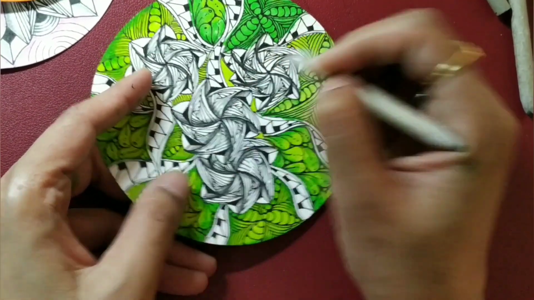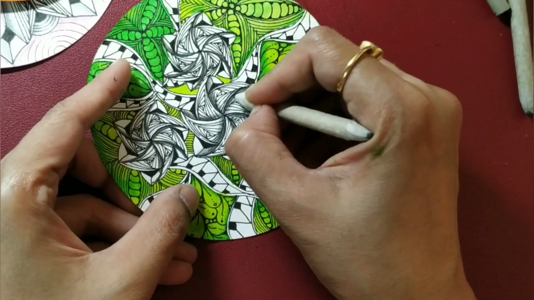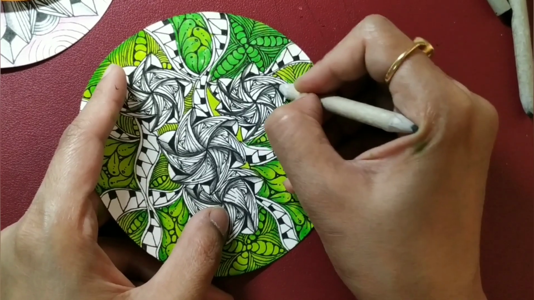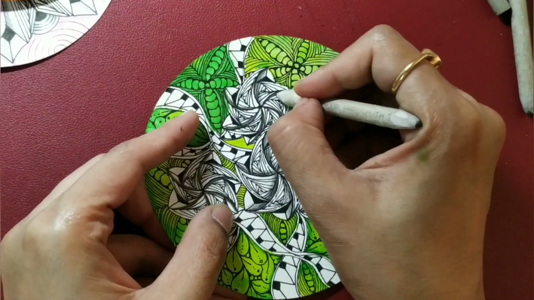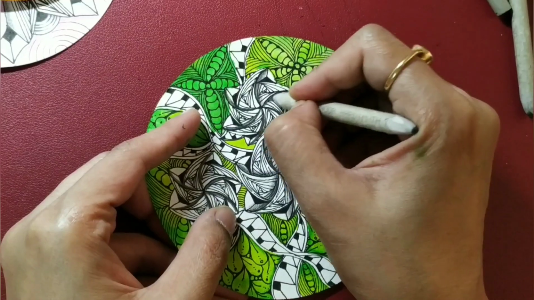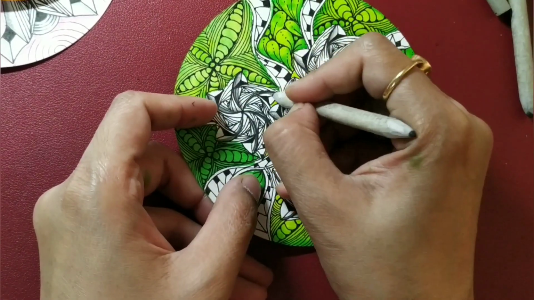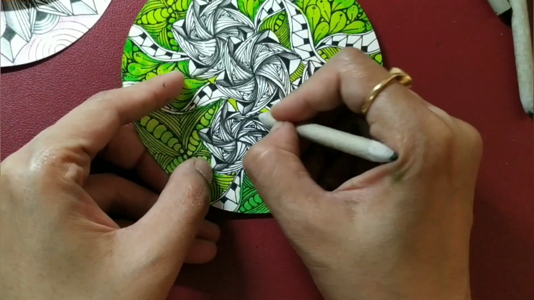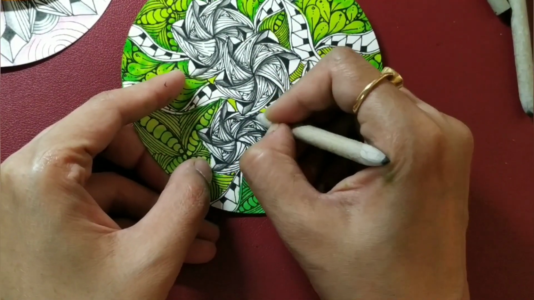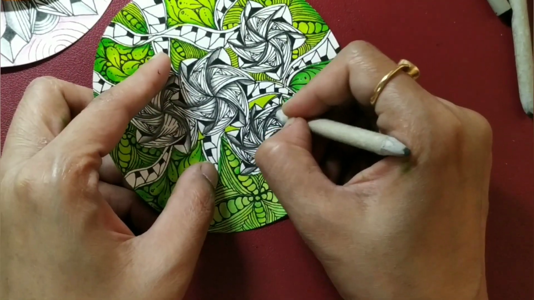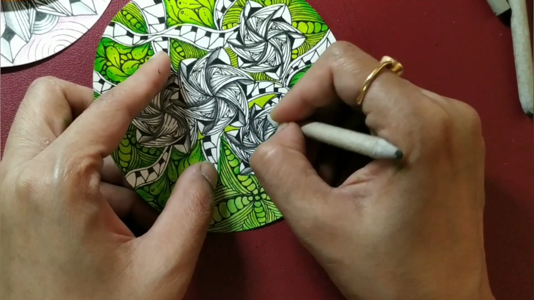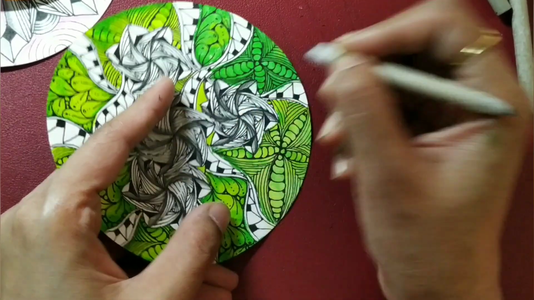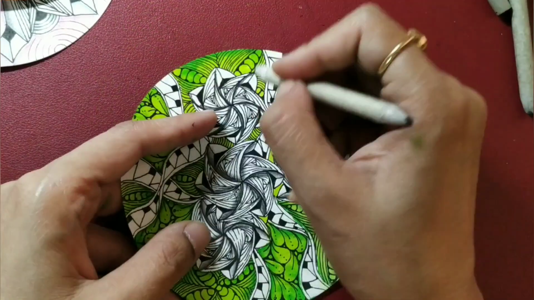So they start looking like overlaps. I've added some thick graphite to highlight that line so that these lines, these sections look like going under. That's generally the way to shade your peacocks. Yeah, and the last one here.